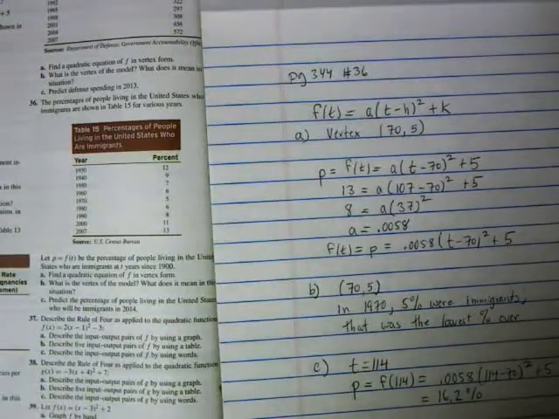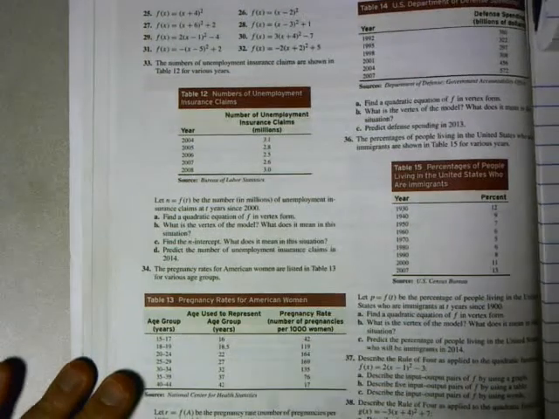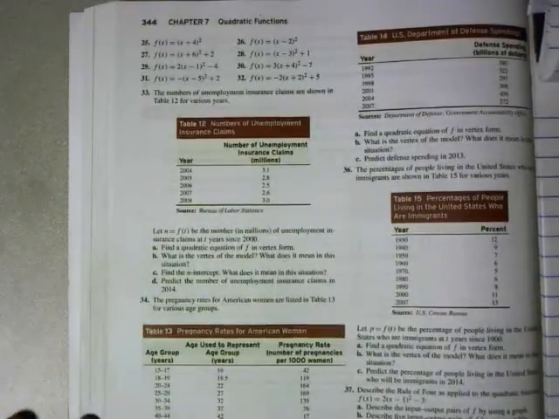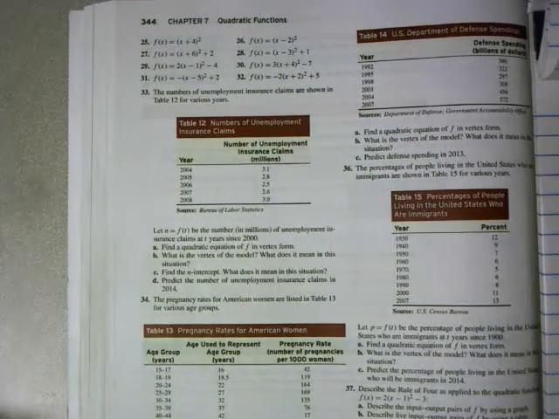Alright, so for homework, I want you to do problem 33. Again, this is page 344. There it is, you can see it now. Page 344, problem 33. That'll be your last homework question.